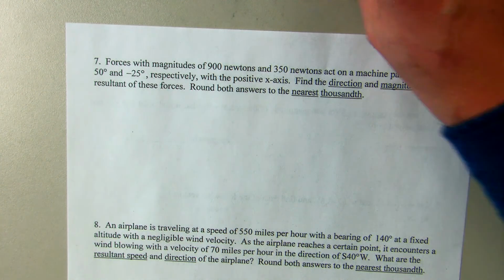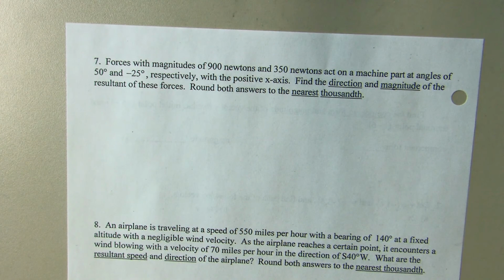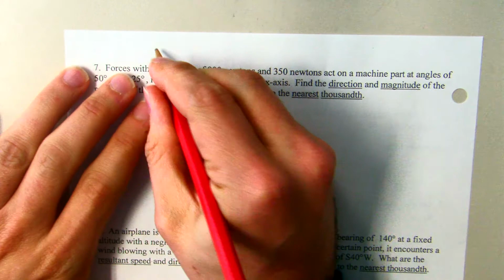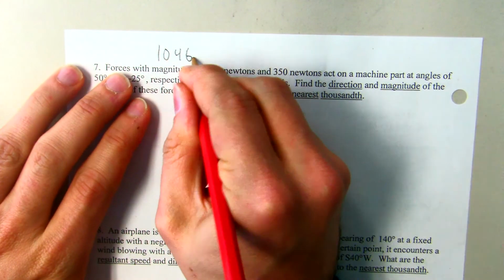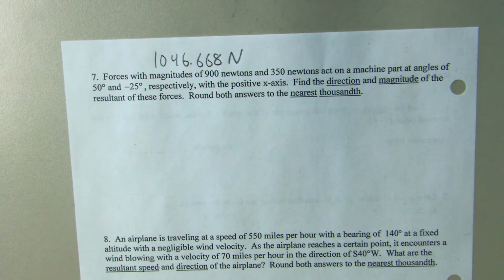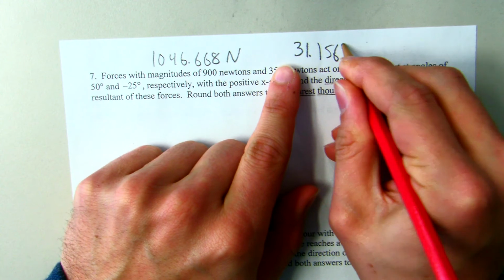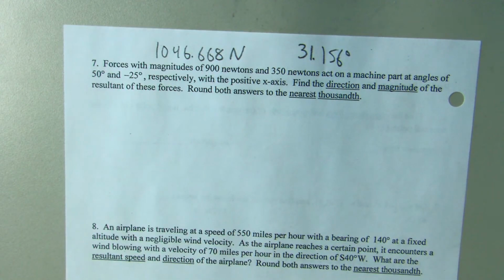Okay, so for number 7, I'm getting a magnitude of 1,046.668 newtons, and the direction would be 31.156 degrees. So if you're not getting those numbers, or you're struggling to get those numbers, you need to see where you went off.